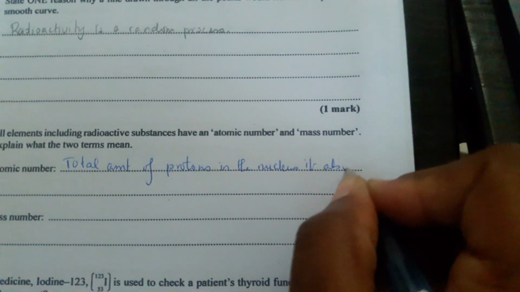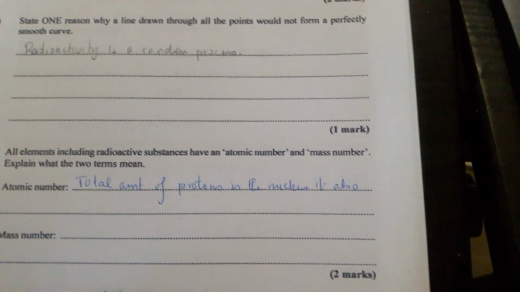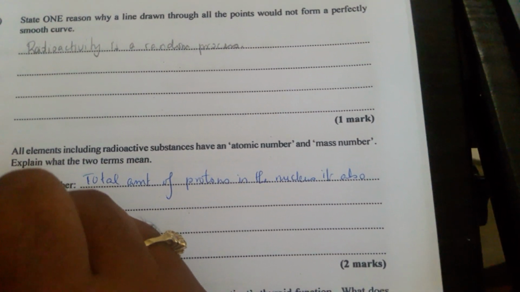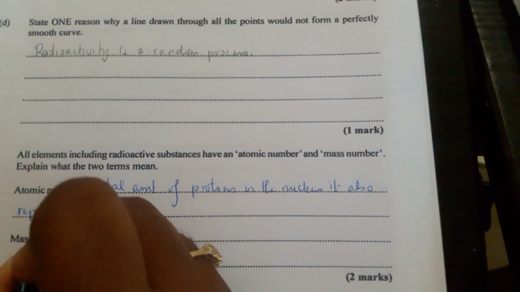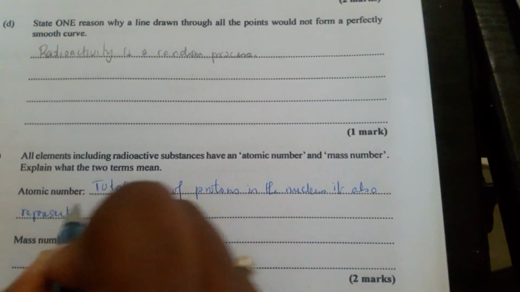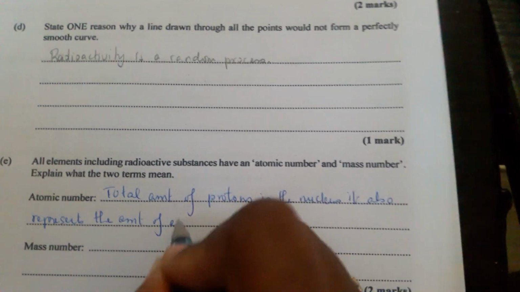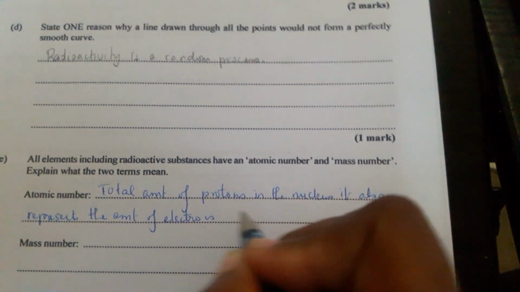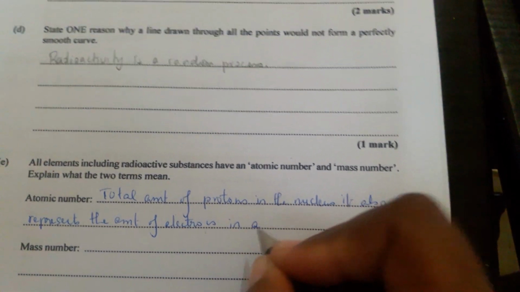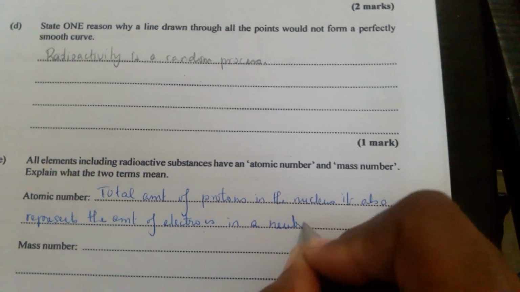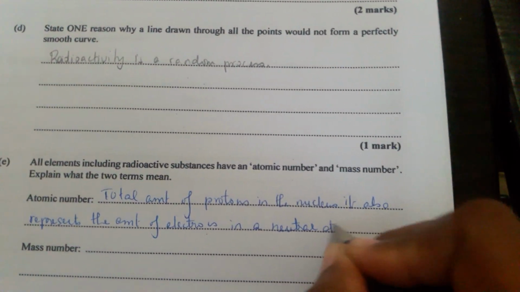It also represents the amount of electrons in a neutral atom.